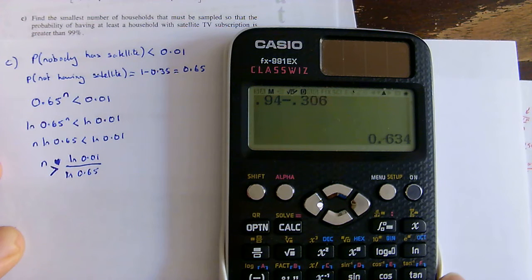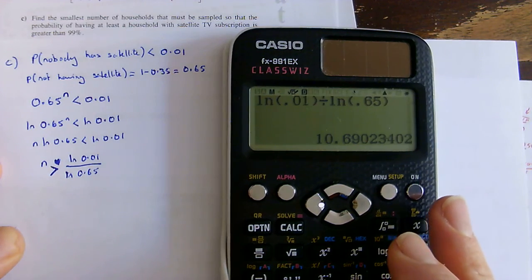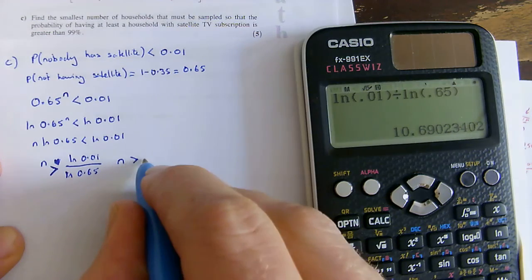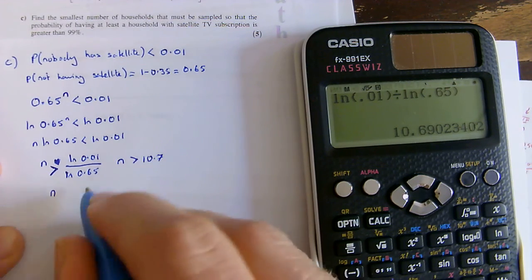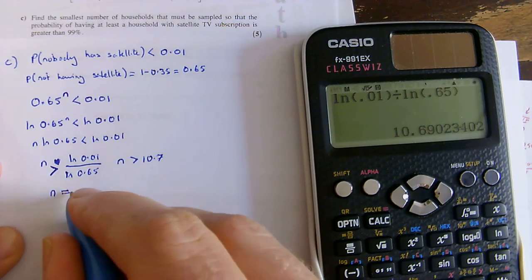So let's just check on our calculator. I'm going to do the ln of 0.01 divided by ln of 0.65, and it gives me an answer of 10.7. So n is greater than 10.7. It needs to be a whole number of households, so n here, the smallest possible number is going to be 11 households.